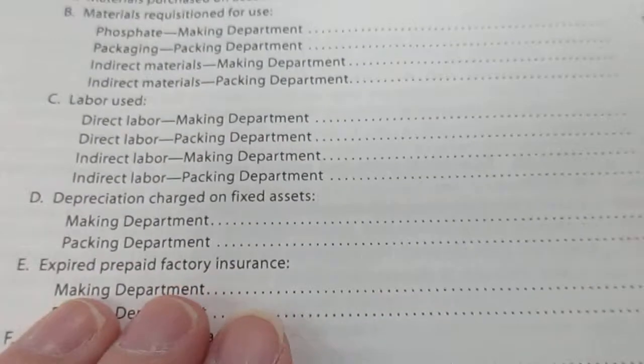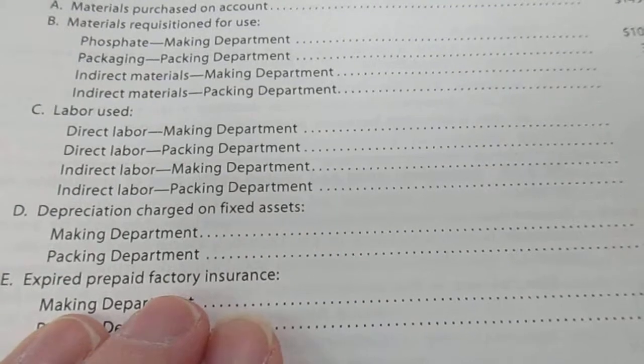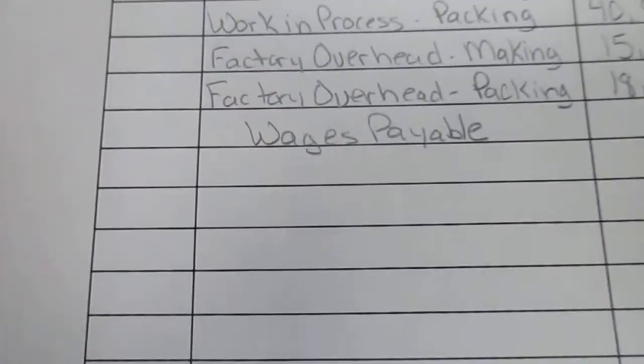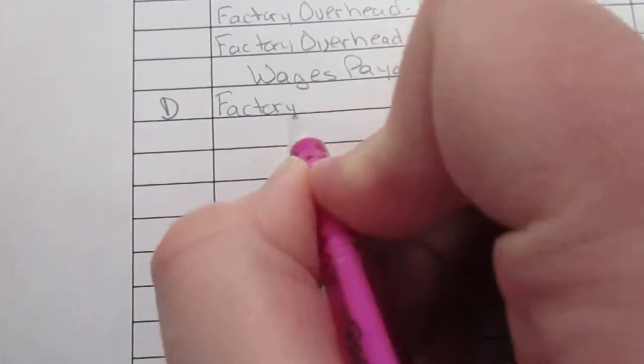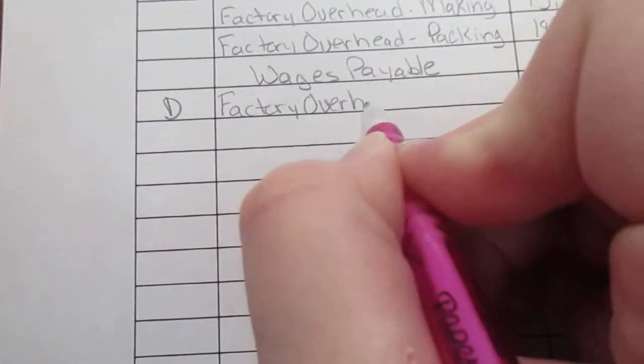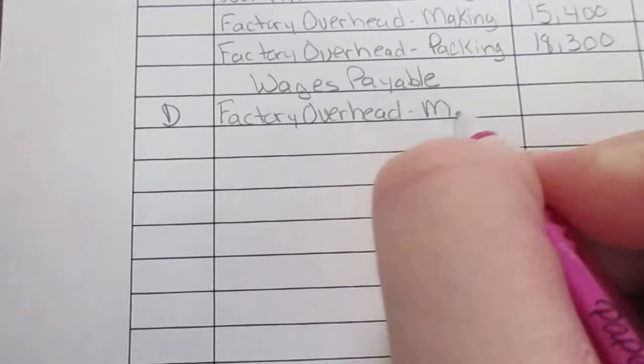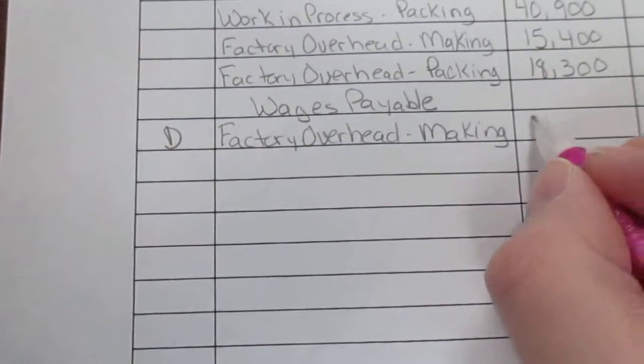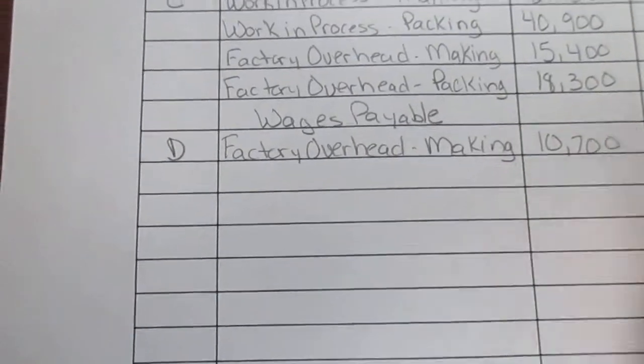Okay. Letter D is working with depreciation. So depreciation charged on fixed assets for making and packing. Again, when we talk about depreciation for a factory, that's going to be listed in our factory overhead. Sorry, I keep bumping my paper here. So we're going to debit factory overhead for making for $10,700.